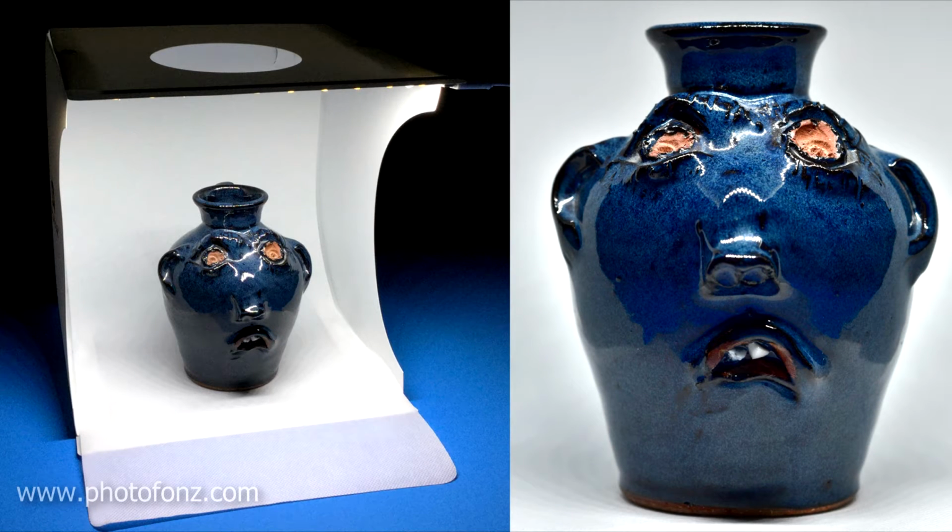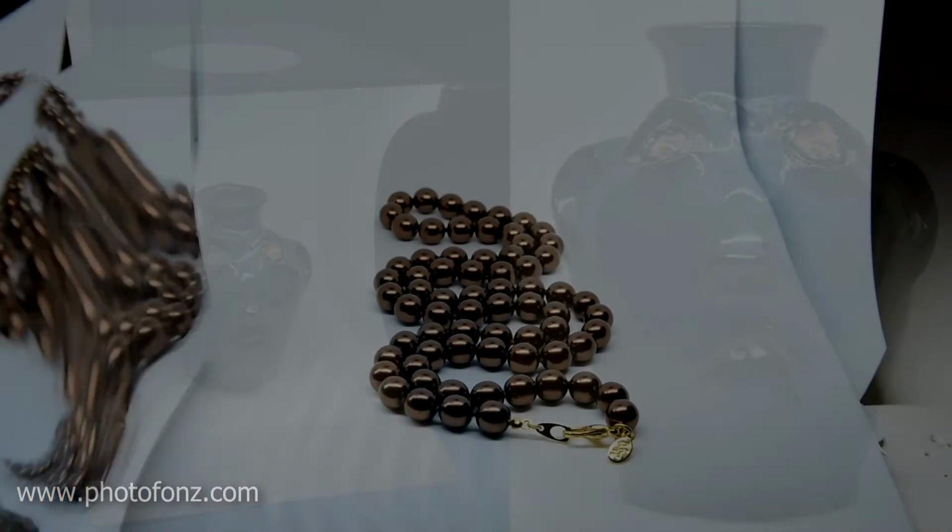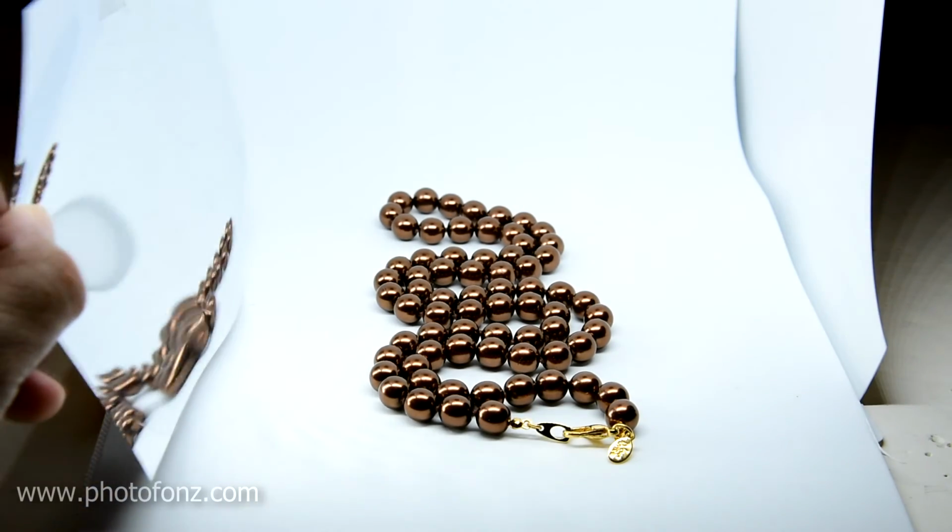While you could do an outstanding job just using this one light strip that you see here, you could still use other light modifiers if you want to, like reflectors. So sometimes I may bring a reflector, like a silver mylar.